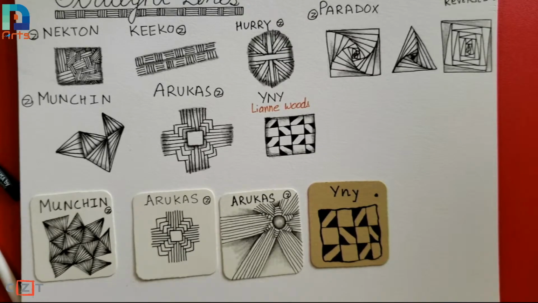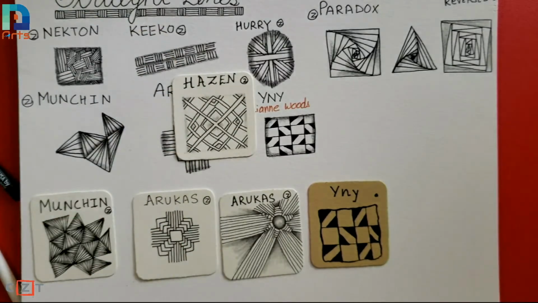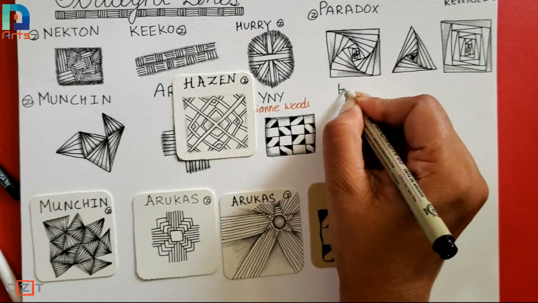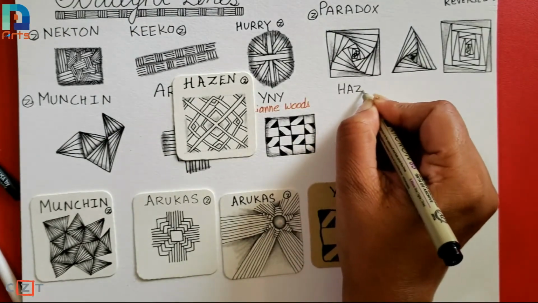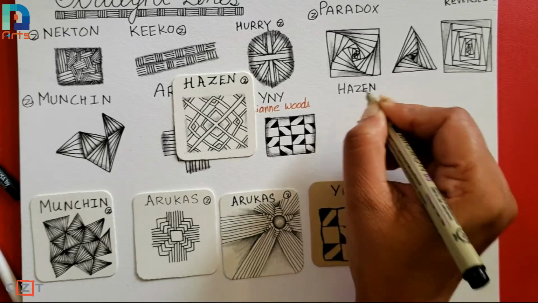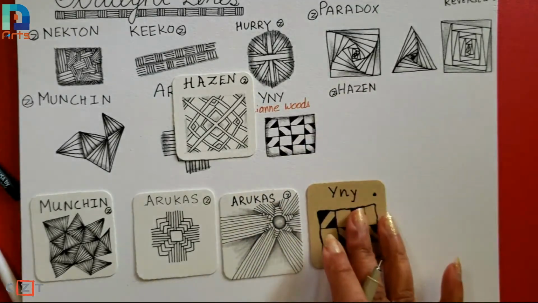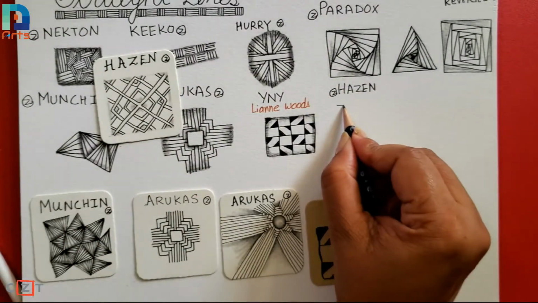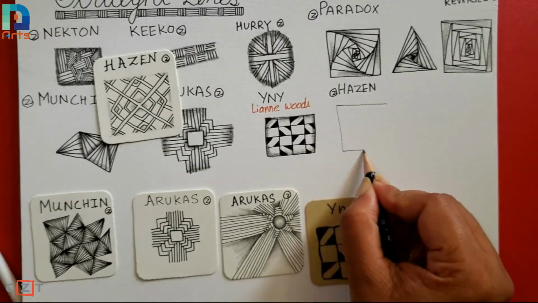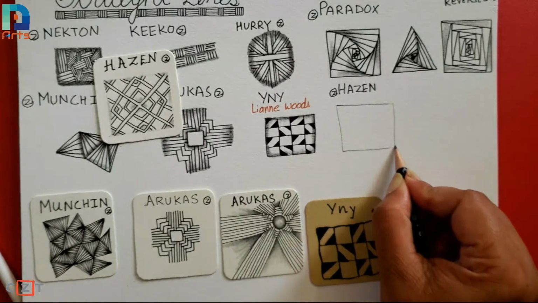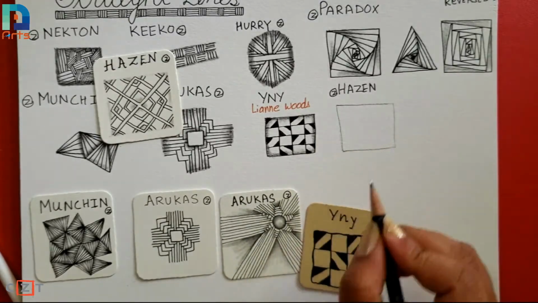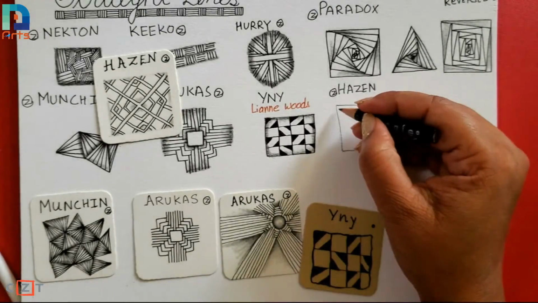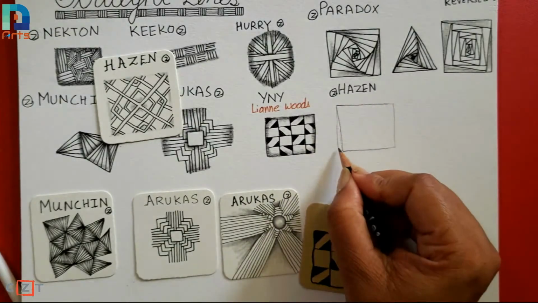Now let's do the next tangle, that is the Hazen tangle. Again, the Zentangle original tangle. Suppose this is my box where we are drawing this tangle, the area I mean. Let me draw this little straight.